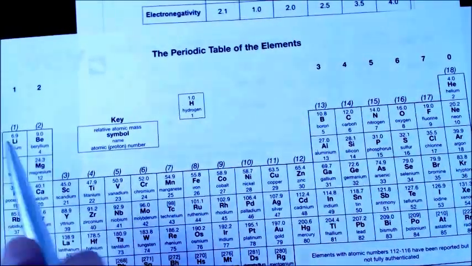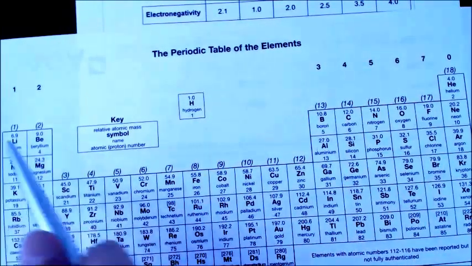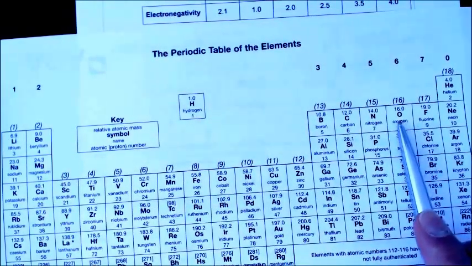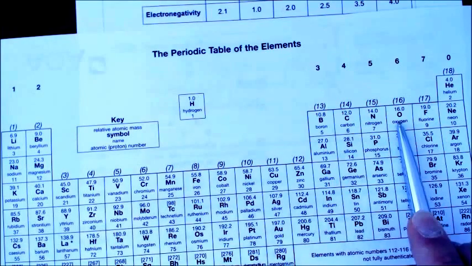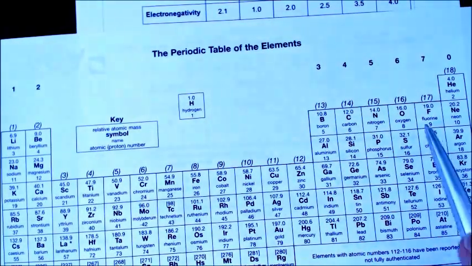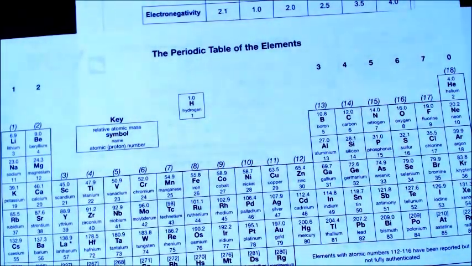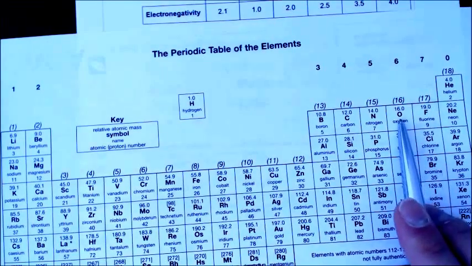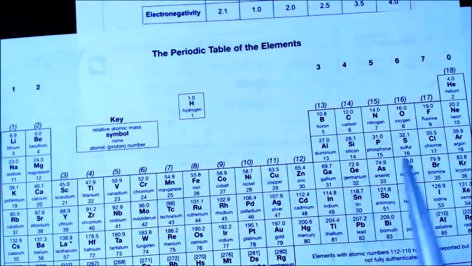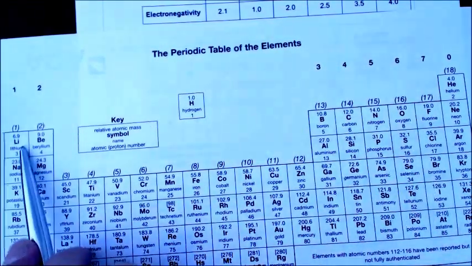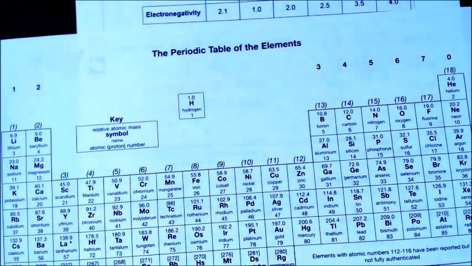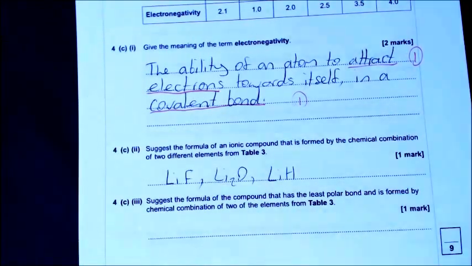And you can see this is a +1 and that's a -1, so you only need 1 lithium and 1 fluorine, whereas the one with oxygen, this needs effectively 2 electrons to get a full outer shell of electrons. So it needs to bond with 2 lithiums because lithium can only give up 1. So that's why it's Li2O. So what they're looking for is the formula here mainly, and your understanding of ionic compounds.